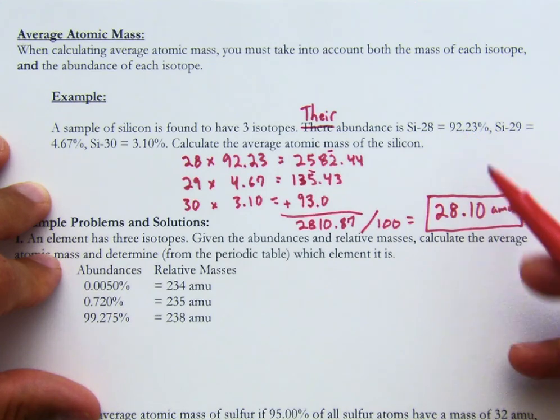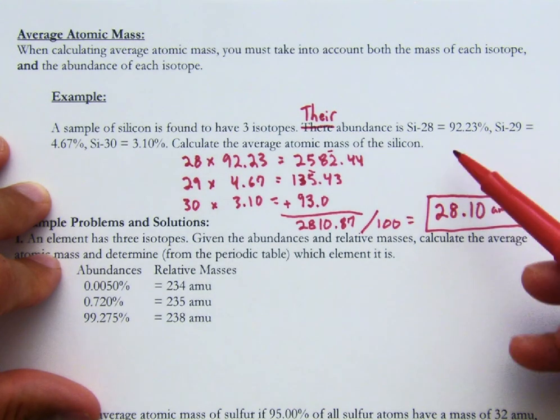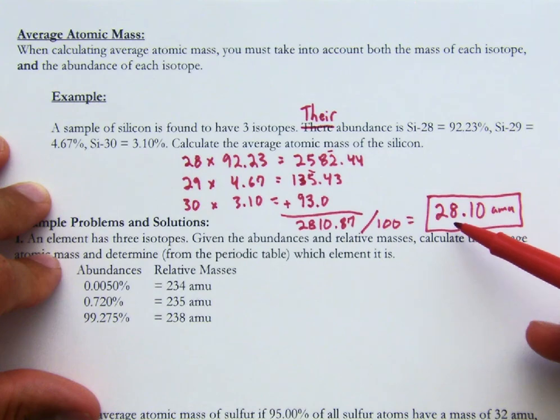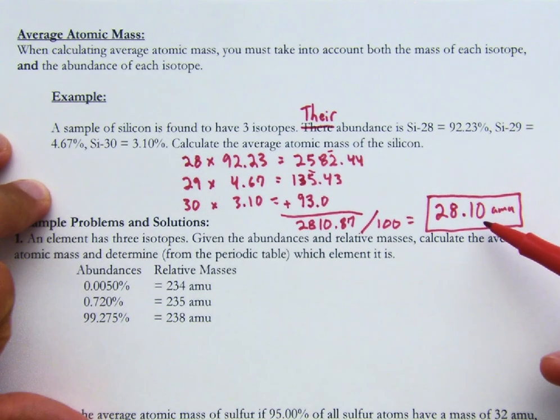Often, your average atomic mass is closest to the mass of the most abundant isotope, right? 92% of it is 28, so it should be pretty close to 28, but there's a little bit that's 29 and 30, which is why the average gets pulled up.